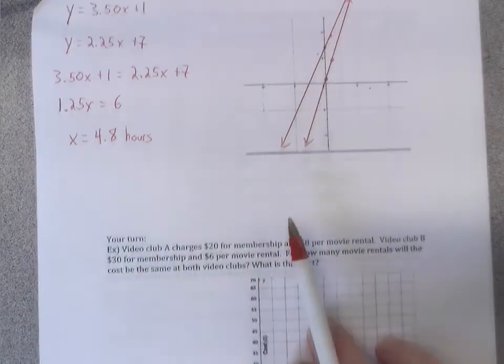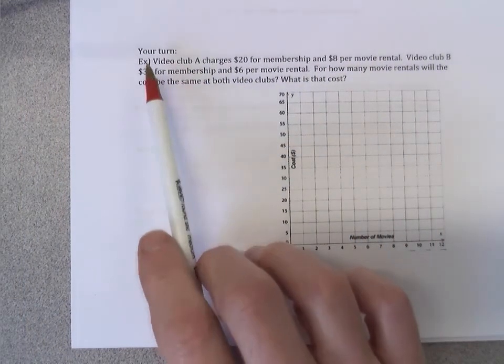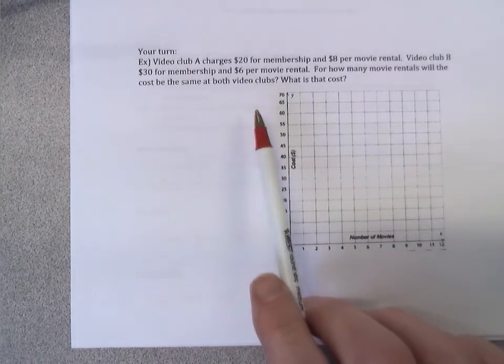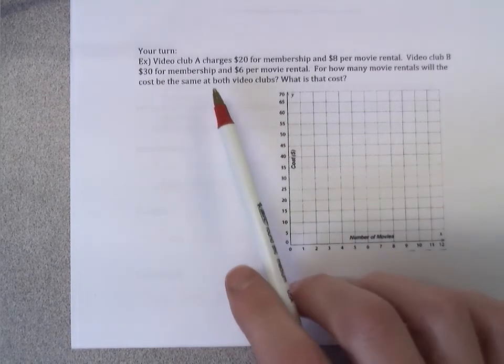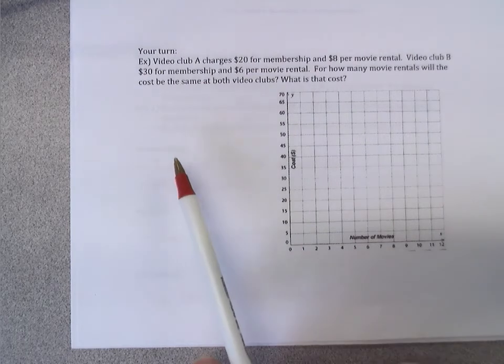Okay? All right, last one. Your turn. I want you to read through this and try this one on your own. Pause the video, and then when you're done trying this one, come back and you'll see the solution.